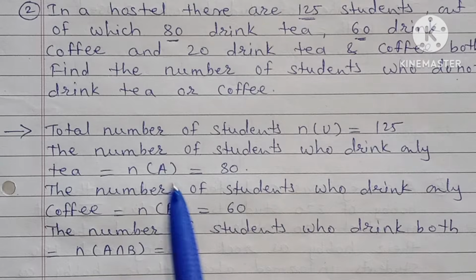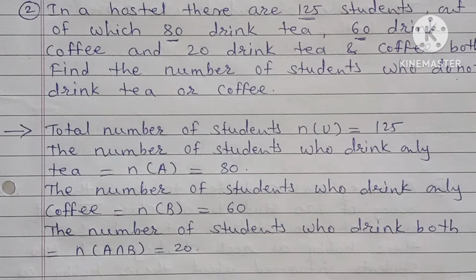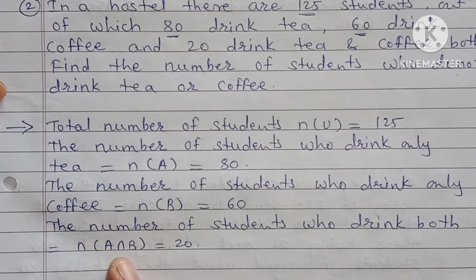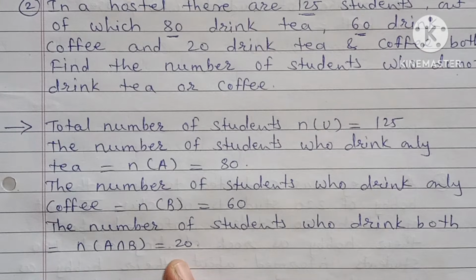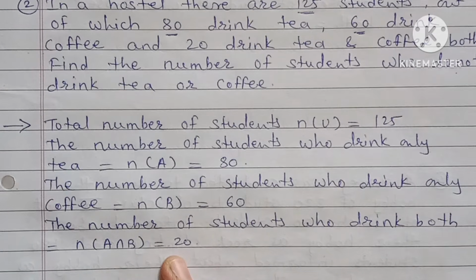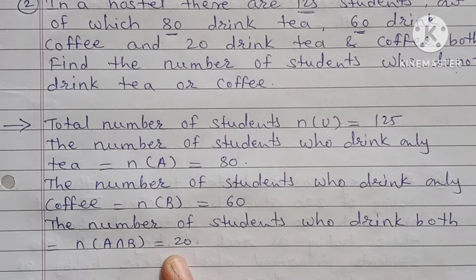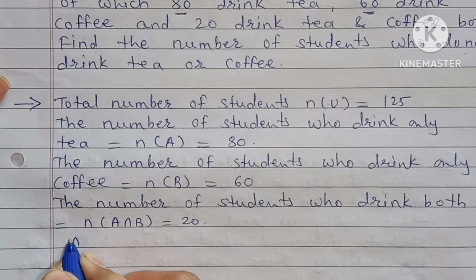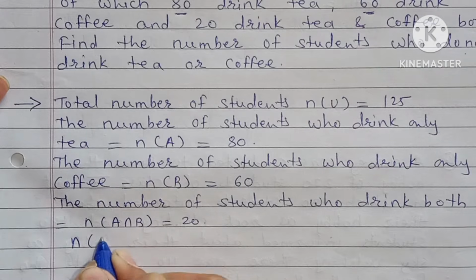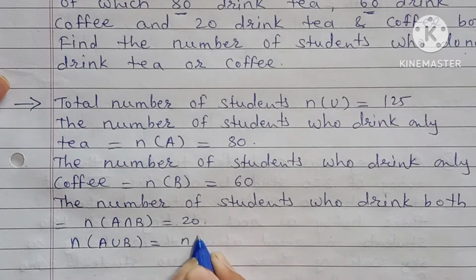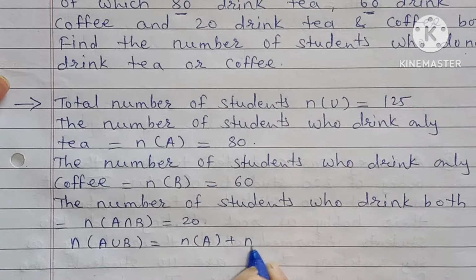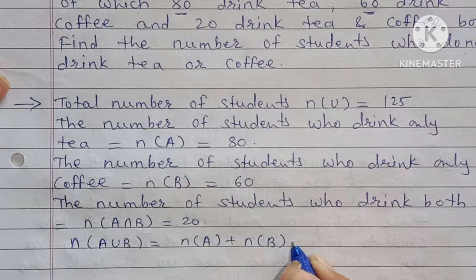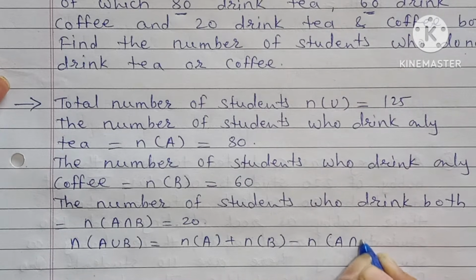Why can you take A and B? क्योंकि हमने यहाँ पर कॉफी और टी के लिए A और B लिया था. Same you can take here. n of A intersection B is equal to 20. Now what you have to find? The number of students who do not drink tea or coffee. You can find out n of A union B. What is the formula? n of A plus n of B minus n of A intersection B.